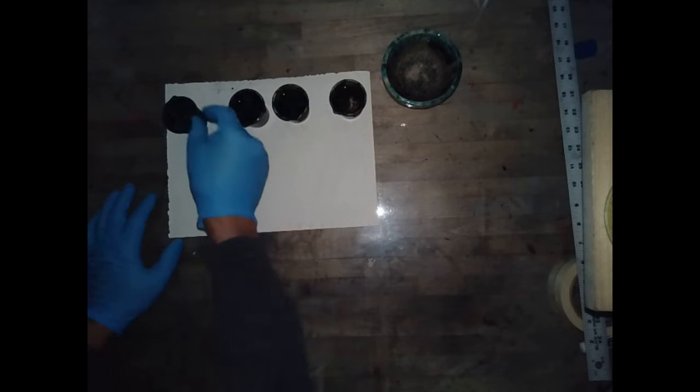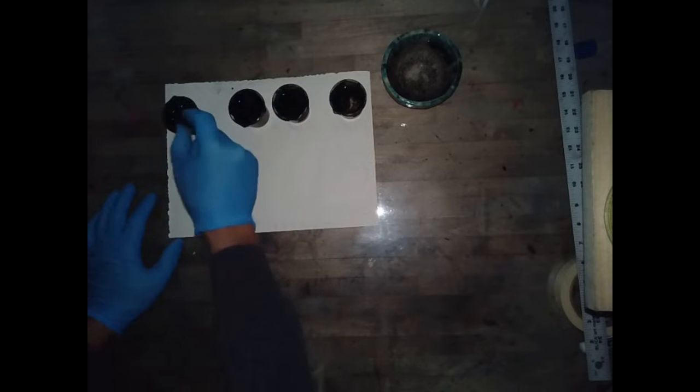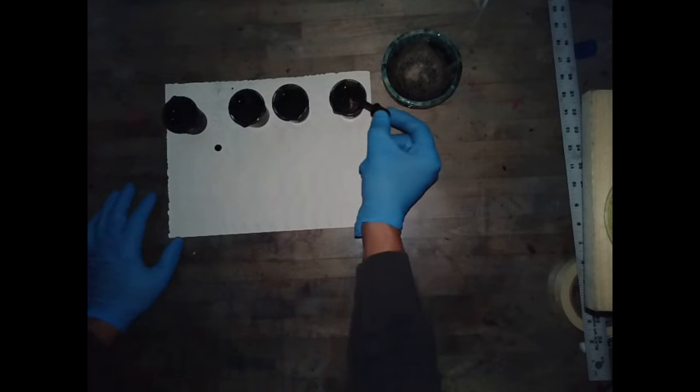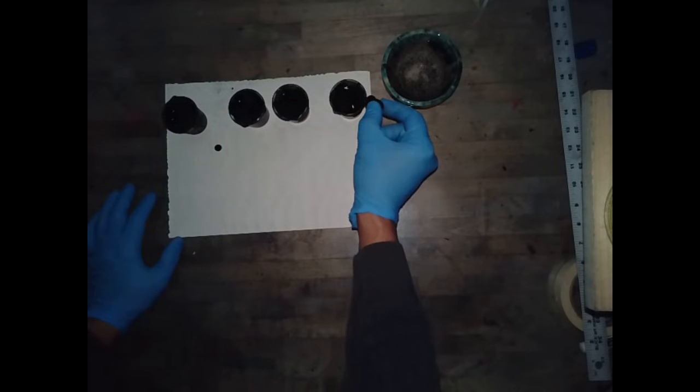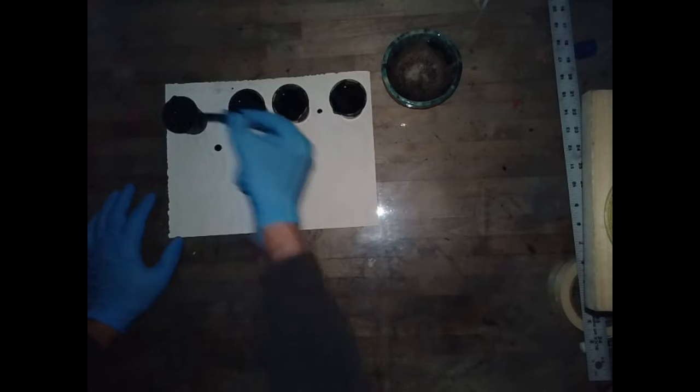Need to reload. I'm going to put closer to 50 in this one. That's about 18.